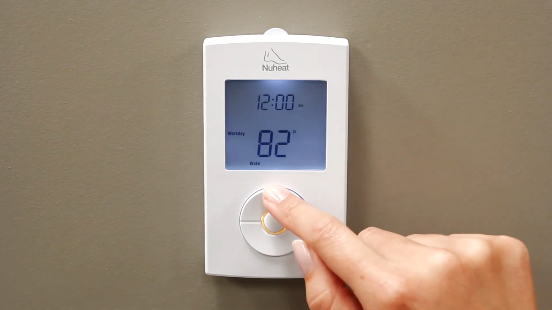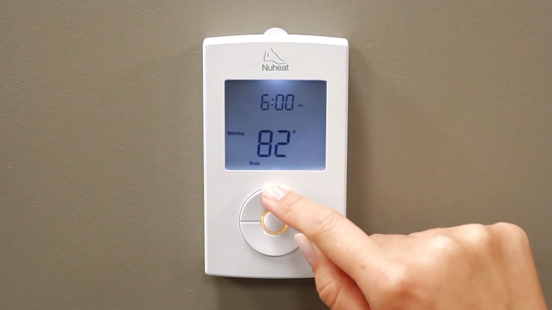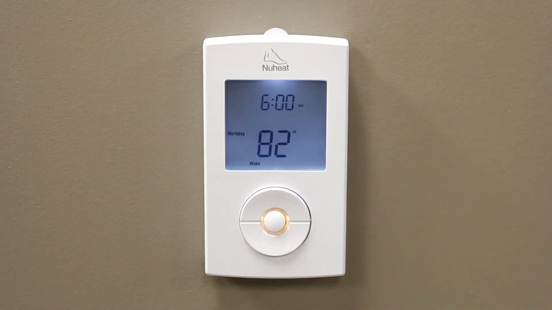You will notice that the hour is flashing. Press the up or down buttons until the desired hour is displayed. Once the desired hour is displayed, press the Select button.